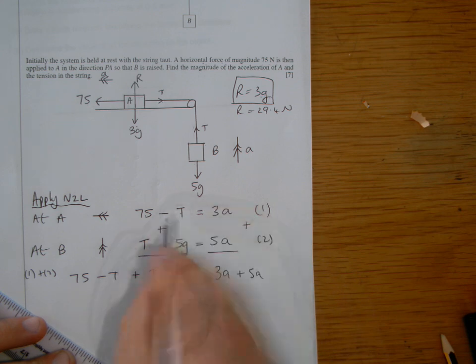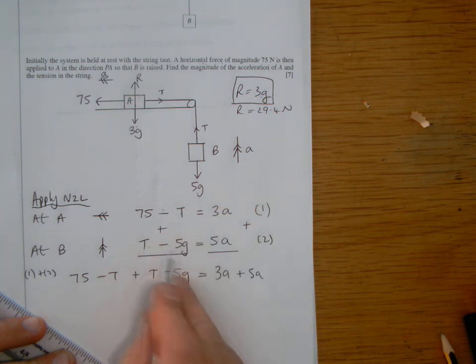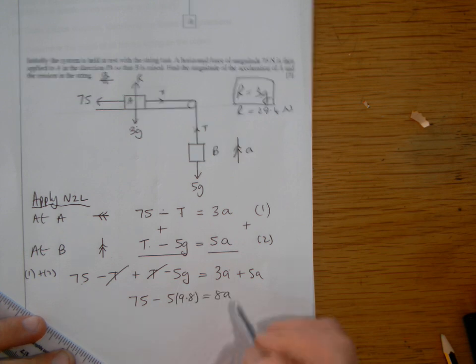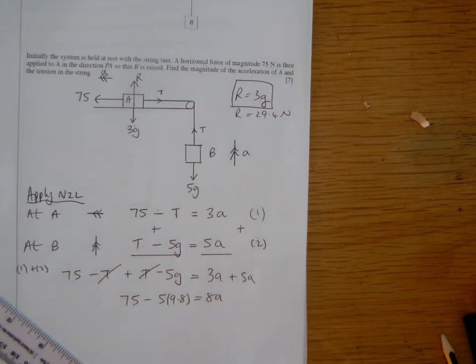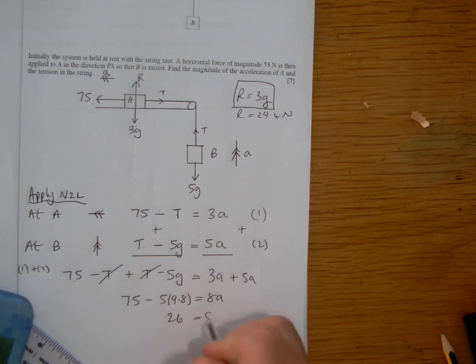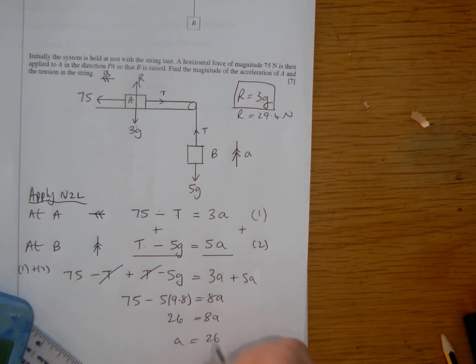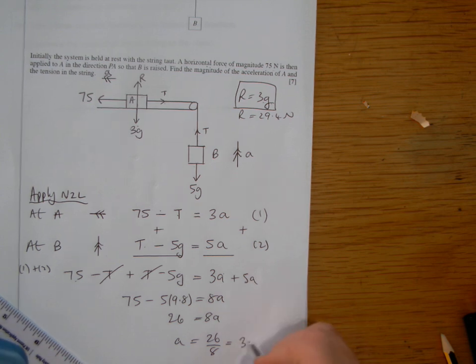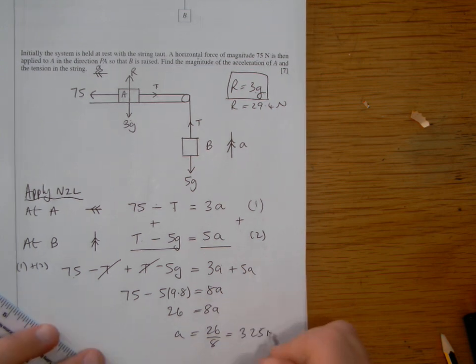The T's will always cancel, and you've got 75 take away 5g, where 5g is 5 times 9.8, equals 8a. Working out the left-hand side, 75 take away 5 times 9.8, we get 26 equals 8a. So a will be 26 divided by 8, and we get 3.25 meters per second squared.